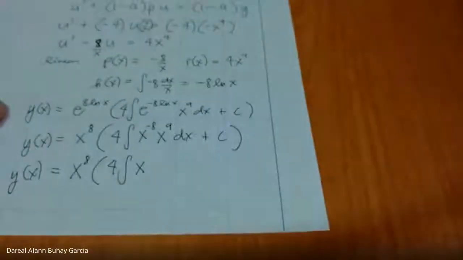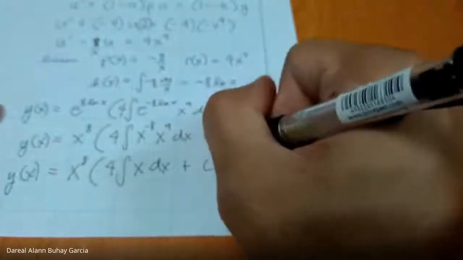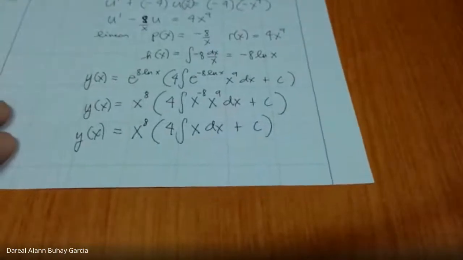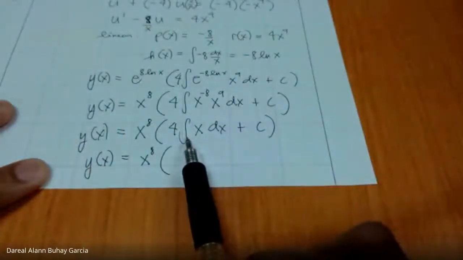Just x. x squared over 2. 4 over 2 is 2. u of x is equal to x to the power of 8 times x squared over 2. 4 over 2 is 2, so 2x squared.